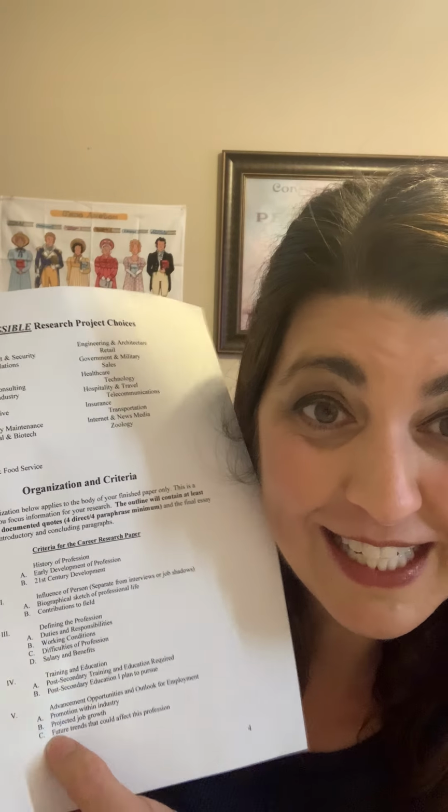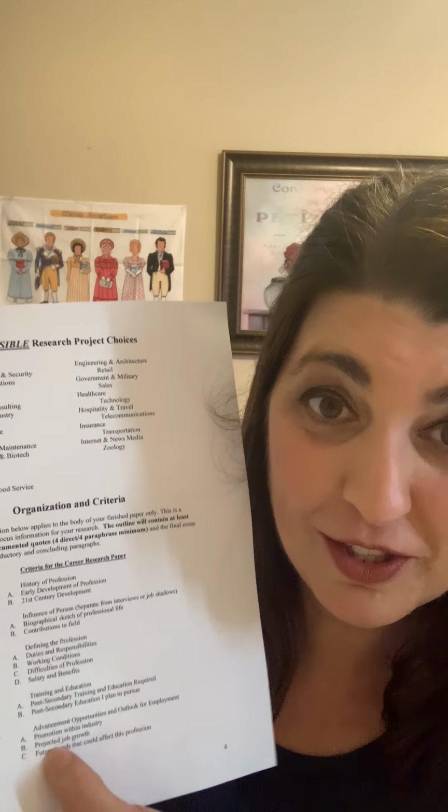Even if it's on timemagazine.com or whatever, if it's CNN.com and you watch a news clip from 3 nights ago talking about nursing and how nurses are facing this very detrimental thing right now to their health, because if you look at it, future trends could affect the profession. If you're going into nursing, see future trends that could affect this profession.